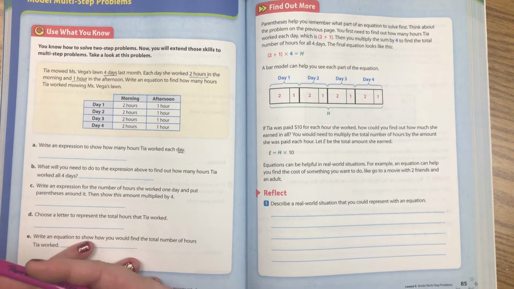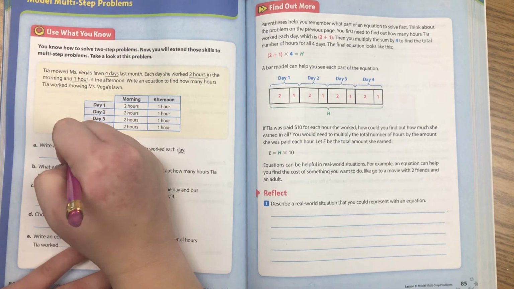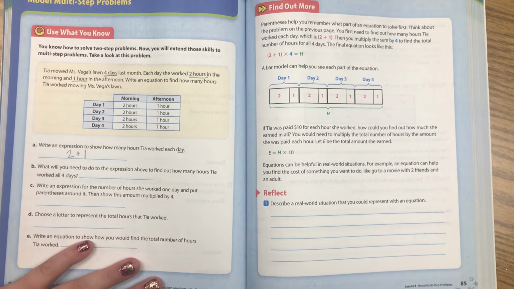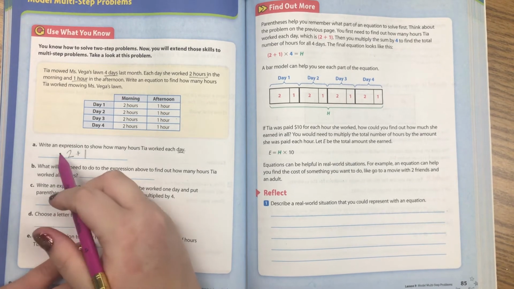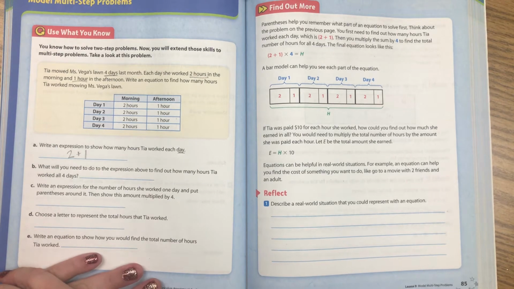So what operation would we use to combine those two? We're going to use plus. So she worked 2 hours in the morning plus she worked 1 hour in the afternoon.